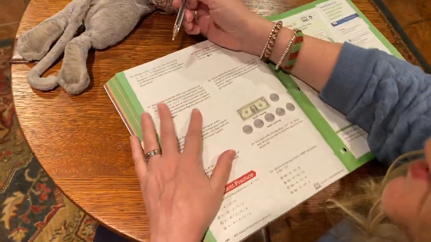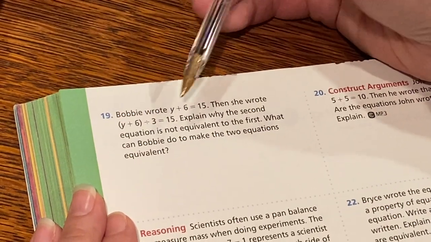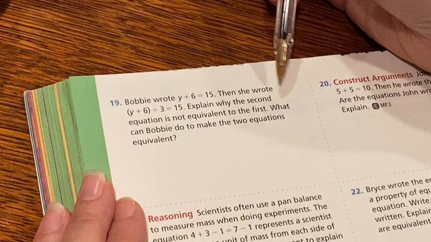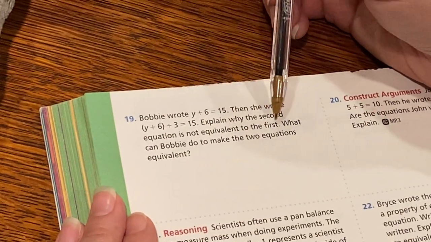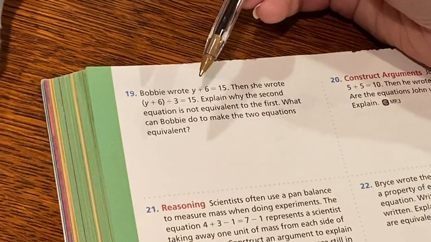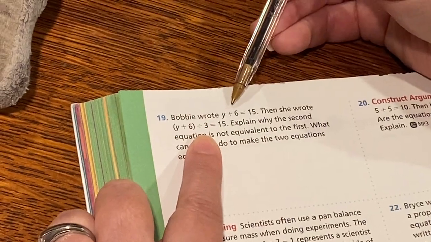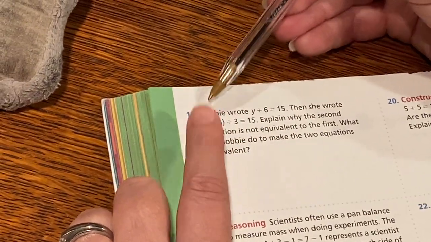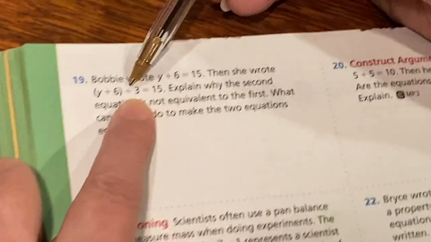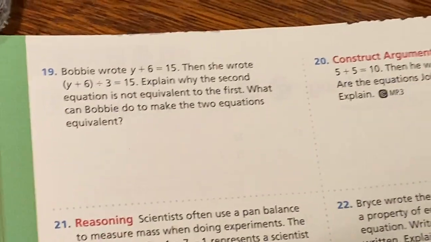All right, page 188. Number 19 says Bobby wrote y plus 6 equals 15. Then she wrote y plus 6 divided by 3 equals 15. Explain why the second equation is not equivalent to the first. What can Bobby do to make the two equations be equivalent? Okay, two equations. One of them, y plus 6 equals 15. This one, y plus 6 divided by 3 equals 15. So why aren't those equivalent, and what can she do to fix it?